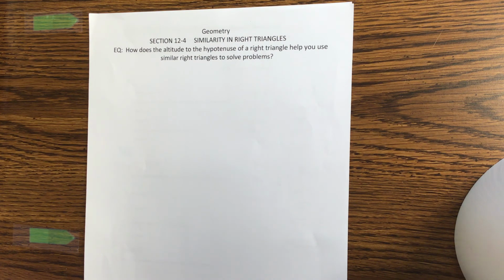So, all right, that's the video, guys. Again, thank you so much. This should help you guys out in section 12.4. It's not going to be that difficult. It's very similar to the last section. It's just now we have to deal with geometric means to be able to find one of our sides.